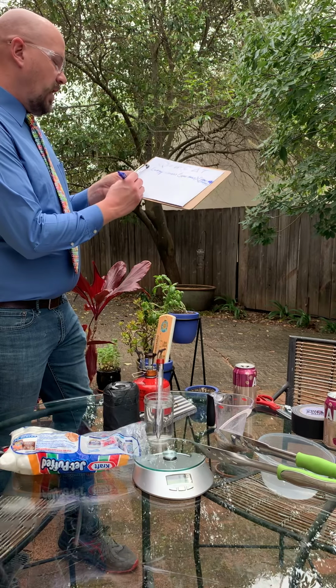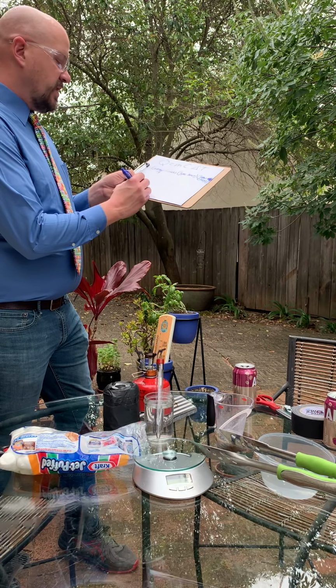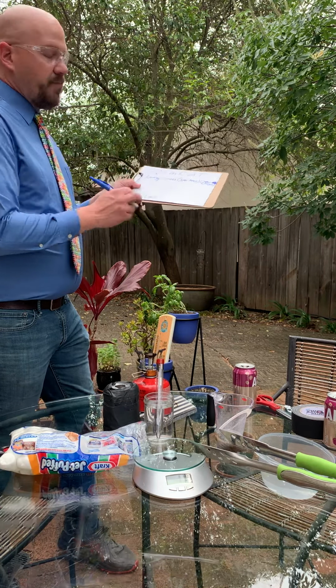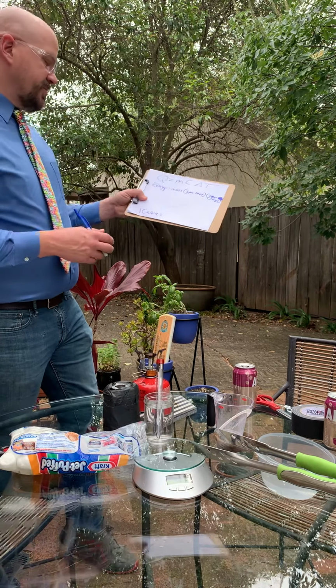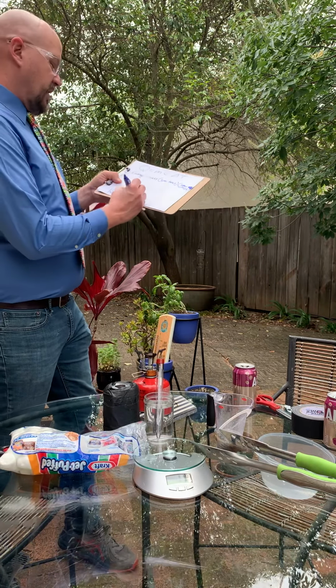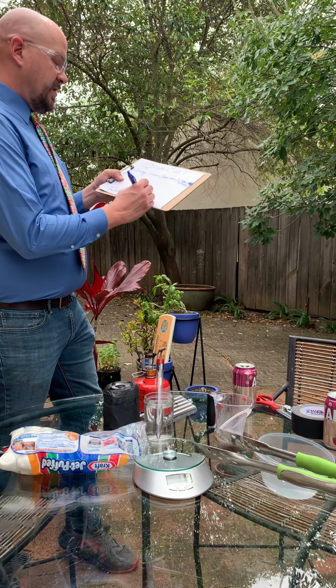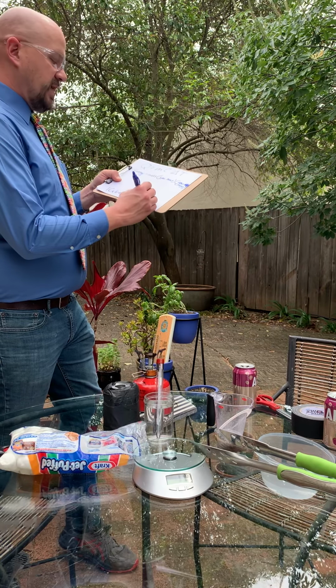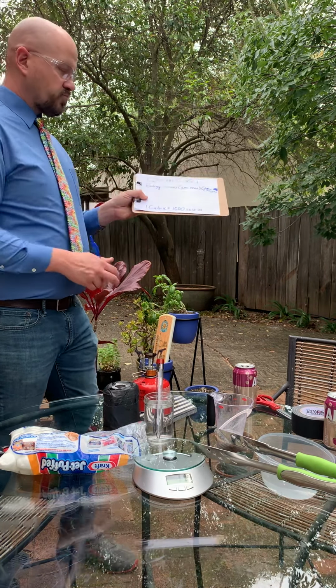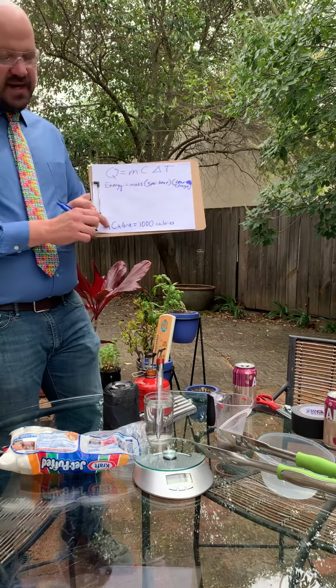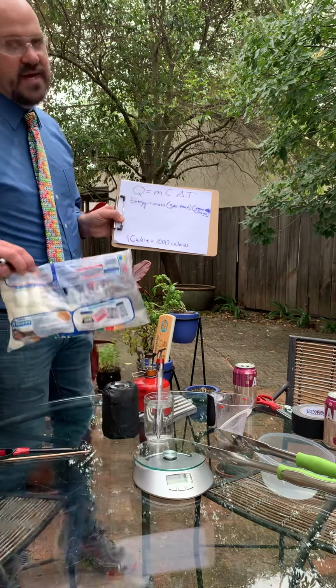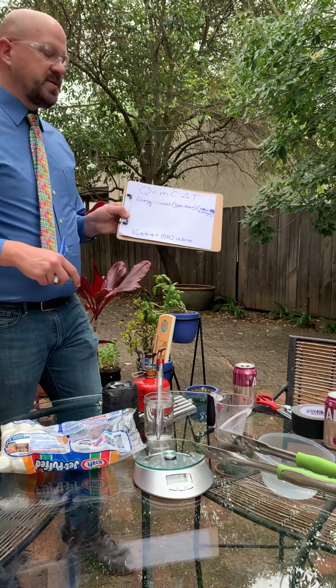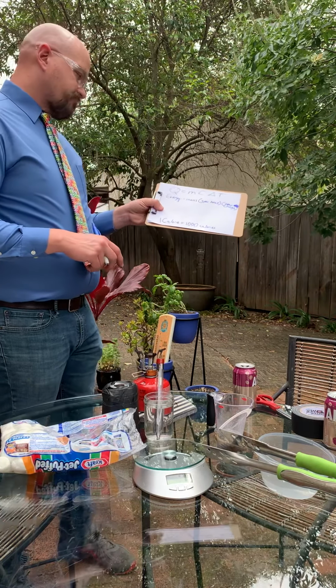So 1 calorie that you see on a package of food like Hot Cheetos or marshmallows is going to equal 1,000 little c calories. So we also call this uppercase C calorie a kilocalorie. So it's a little misleading there.